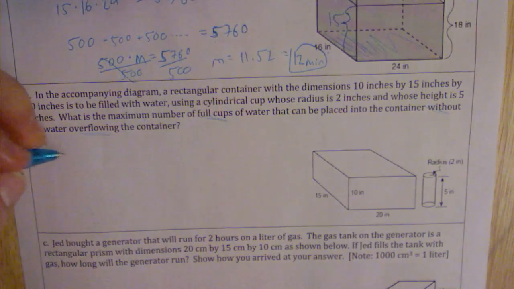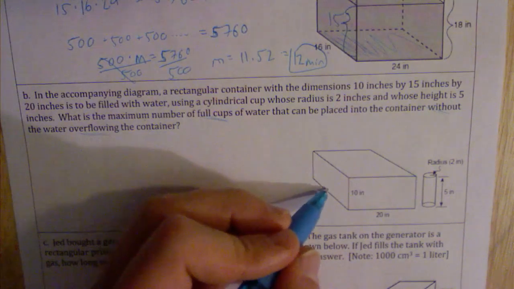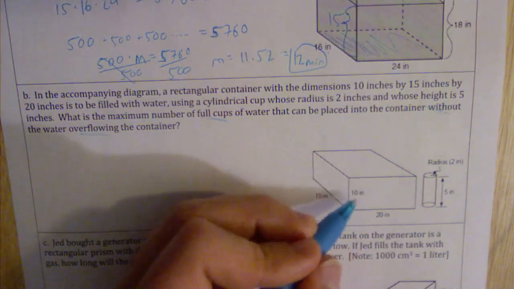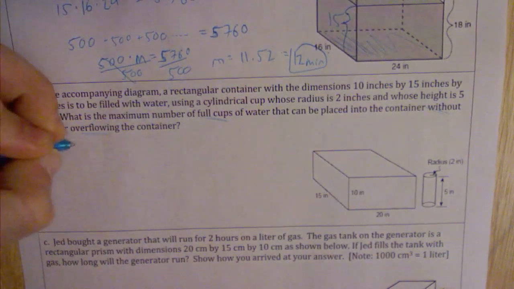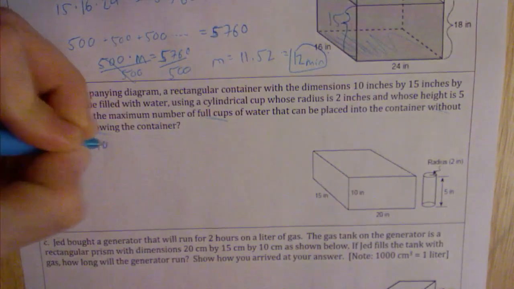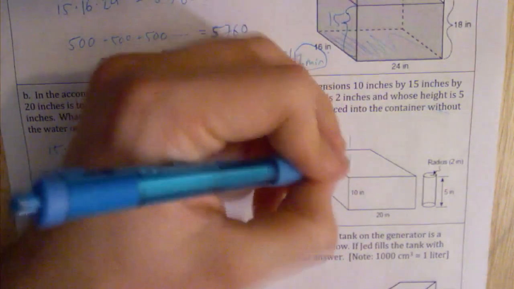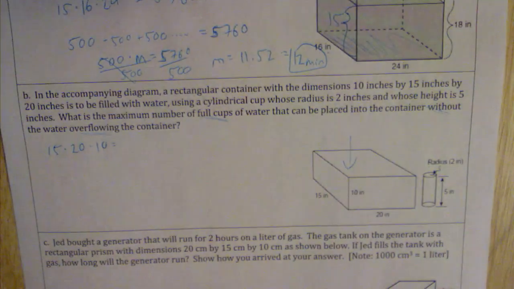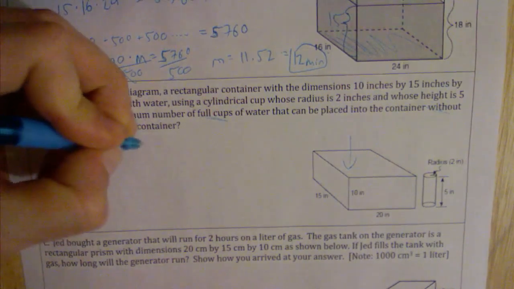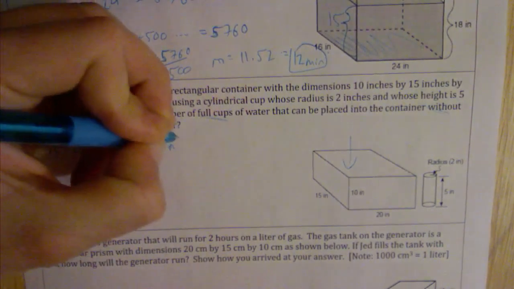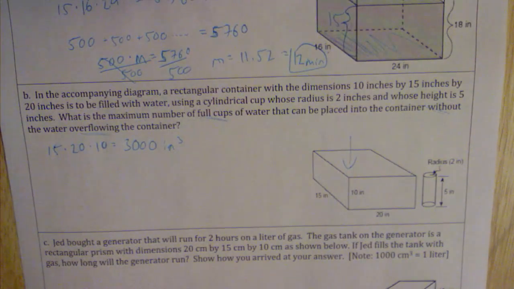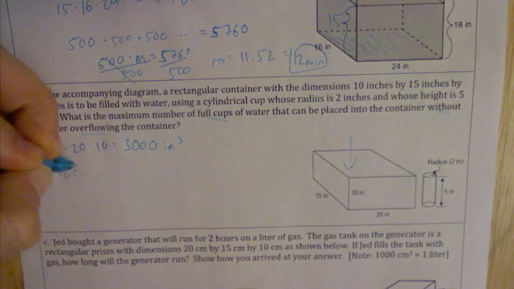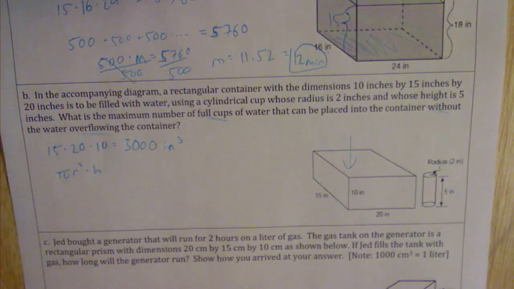Well, first let's find the volume of each of these. So I'm going to do the volume of my base, which is going to be the 15 times 20, and then times my height is 10. So 15 times 20 times 10 is equal to the volume of this guy right here. And that is 15 times 20 times 10 is 200 times 15, which is 3,000 inches cubed.